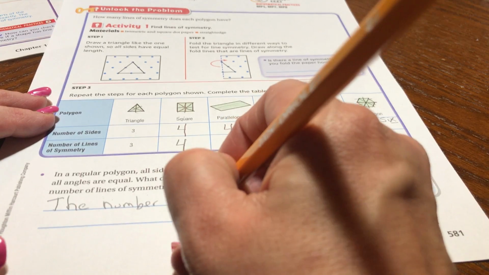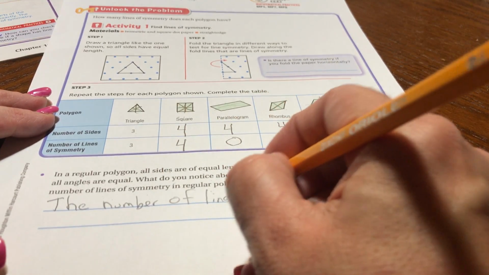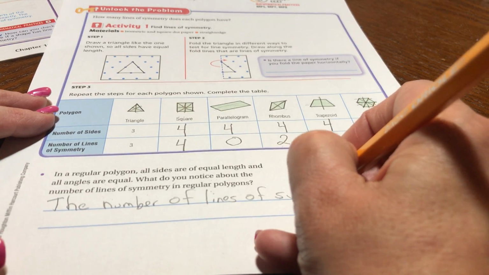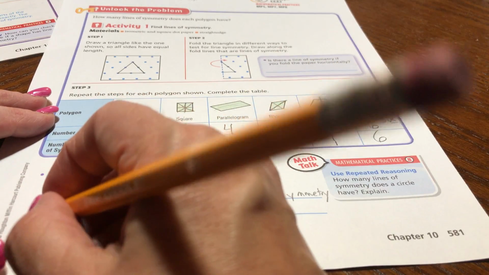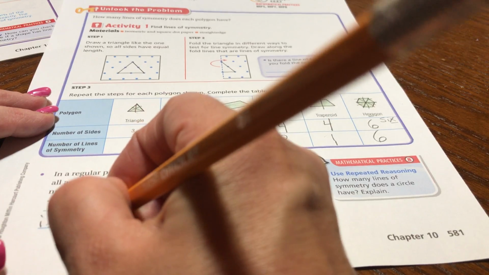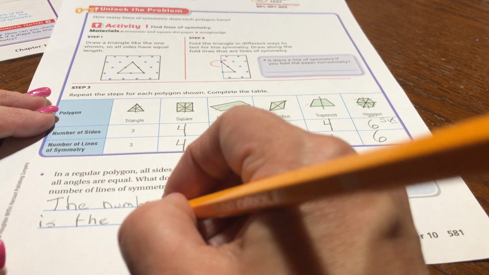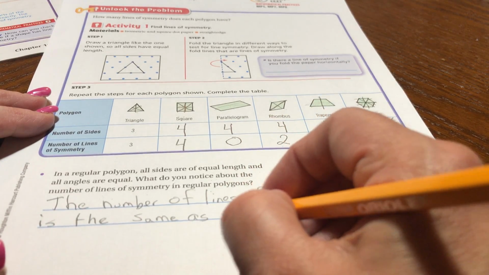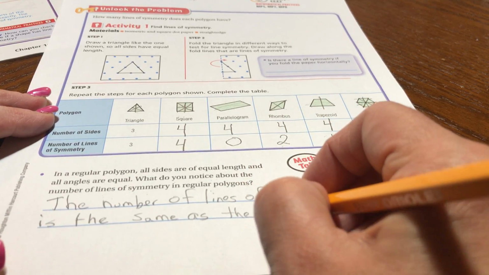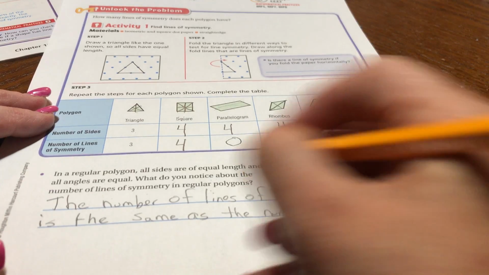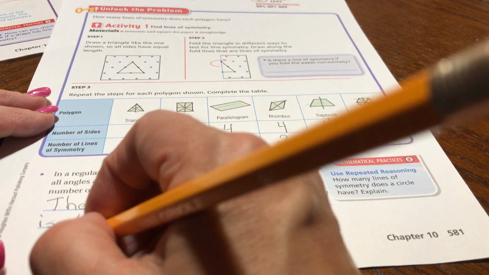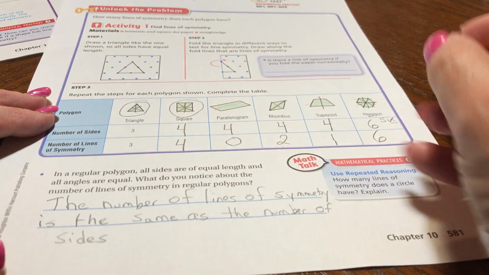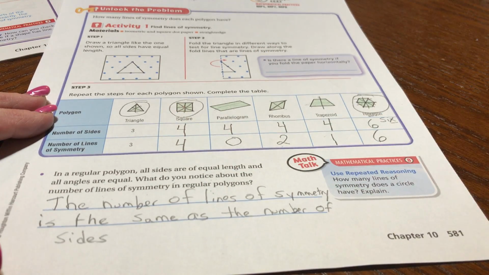of lines of symmetry is the same as the number of sides. So again, that's like our triangle, our square, and our hexagon.